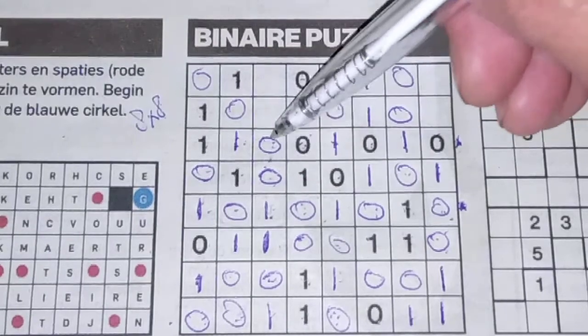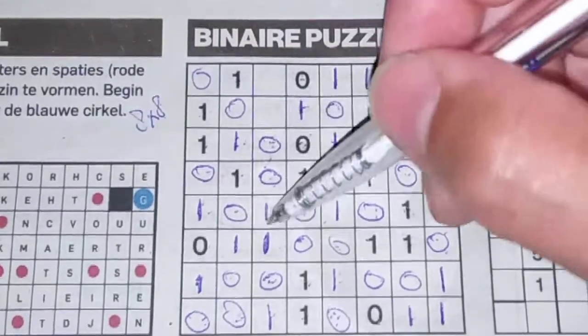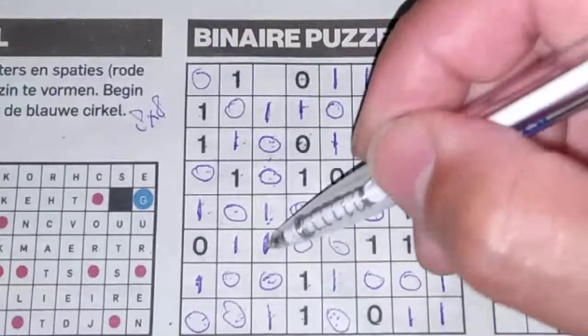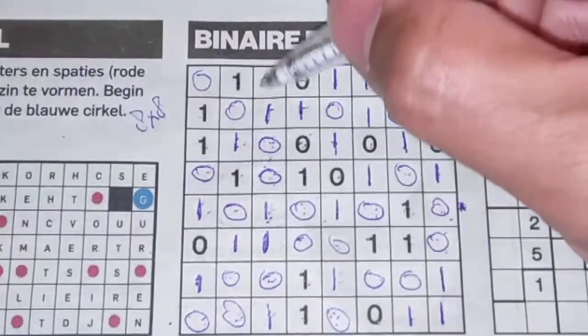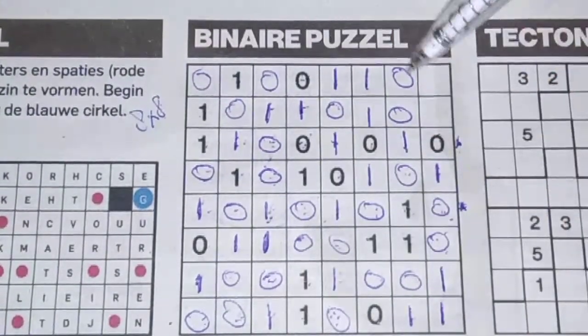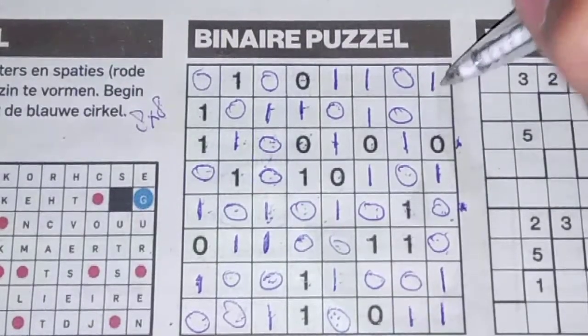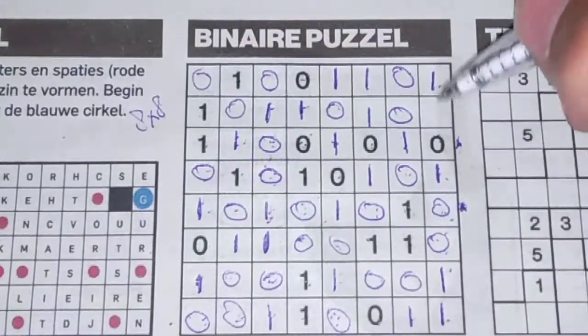Then double O, yeah. Double O here and 1 there and 1. 1, 2, 3, 4, 4 ones, so the rest are O's. 1, 2, 3, 4, 4 O's, so the rest are ones. 1, 2, 3, 4, 4 ones, so the rest are O's.